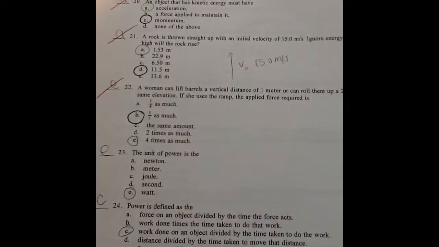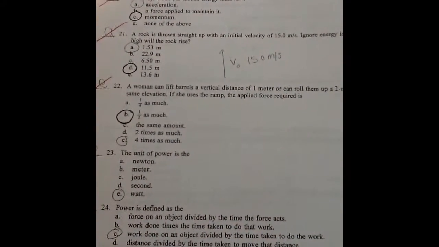Number 20. An object that has kinetic energy must have momentum. Momentum equals mass times velocity, and kinetic energy is just mass times velocity squared. So they're pretty much the same thing, so kinetic energy needs momentum. For number 21, a rock is thrown straight up with an initial velocity of 15 meters per second. Ignore energy lost to air friction. How high will the rock rise?